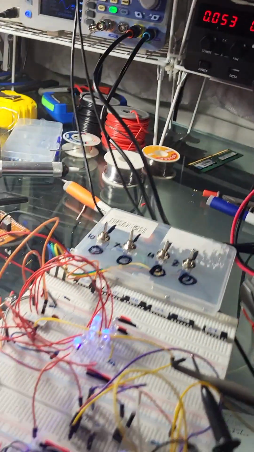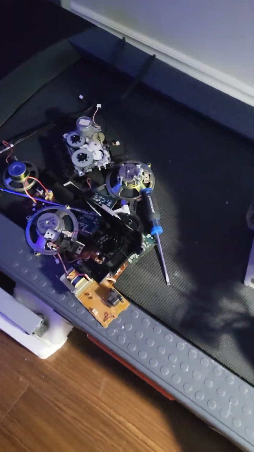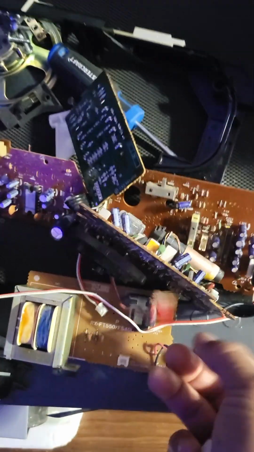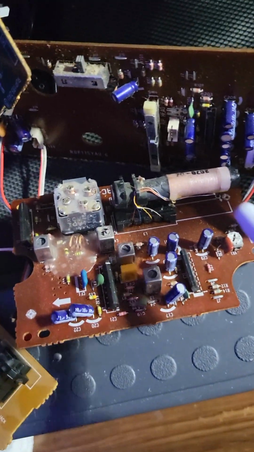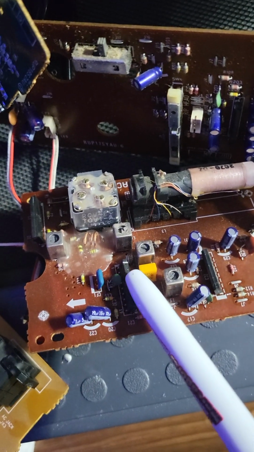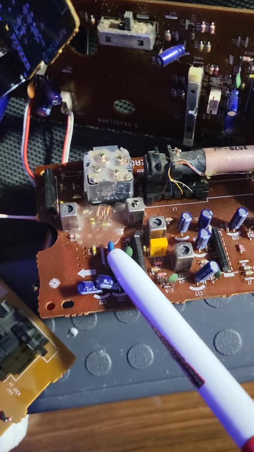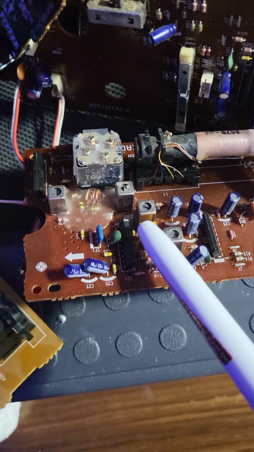For example, I will show you the crystal oscillator. If you remember in the AM/FM tuner, this yellow component is a fixed oscillator, and this blue also is a fixed oscillator for FM, and this is a fixed oscillator for AM.